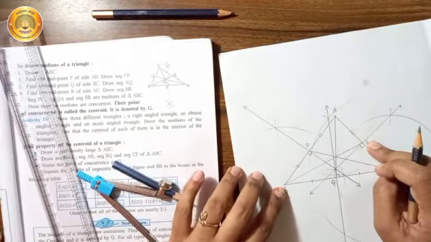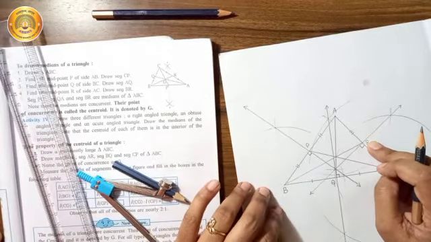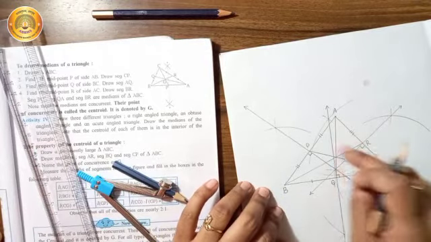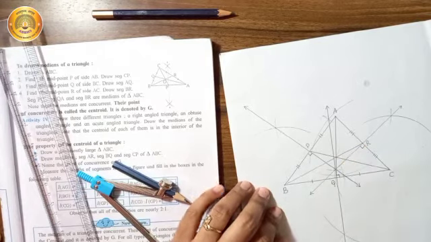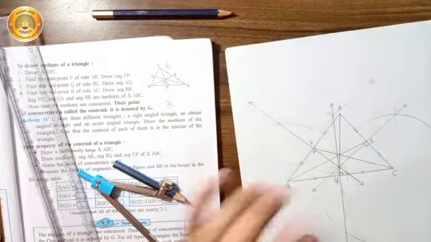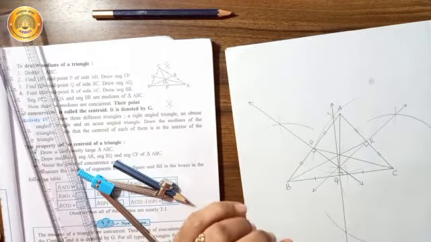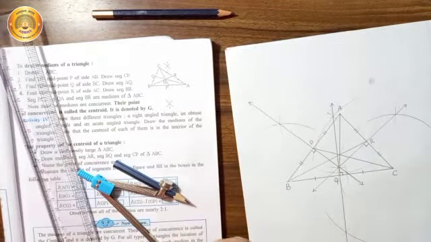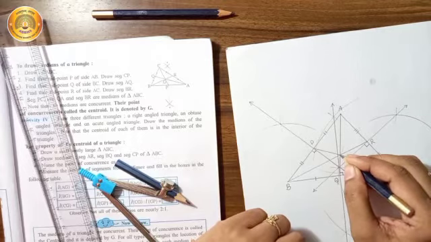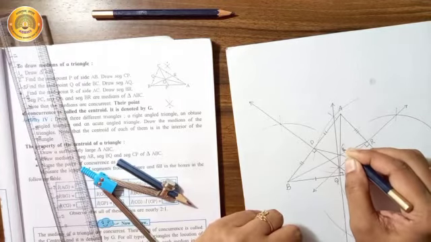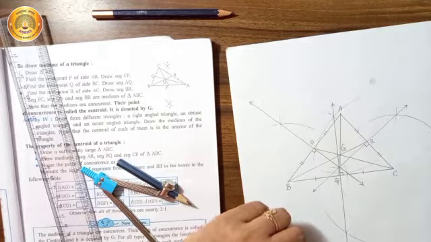So these are the three medians, and if you observe, the three medians are passing through exactly one point. So see, if all the three perpendicular bisectors are perfectly drawn, then only you will get a point of concurrence. So this is my point of concurrence. I'll give the name to that point of concurrence, capital G.